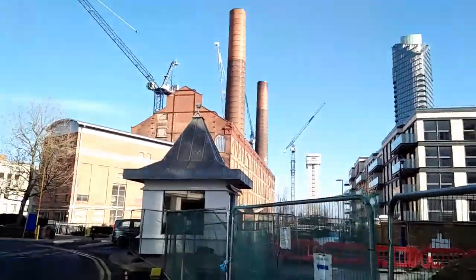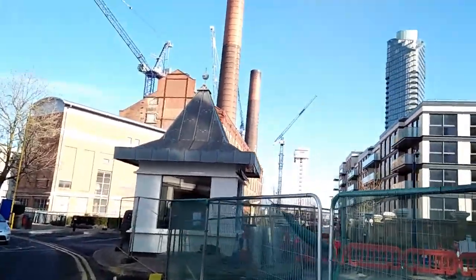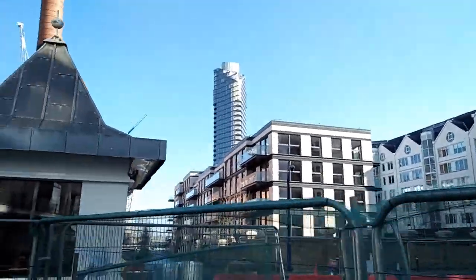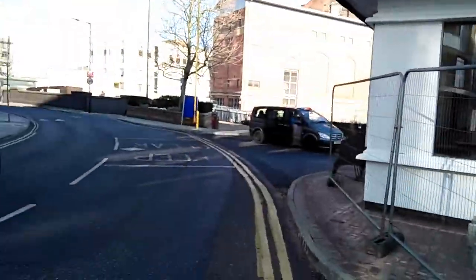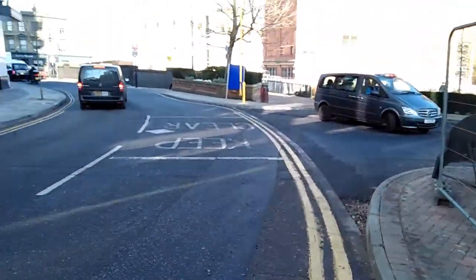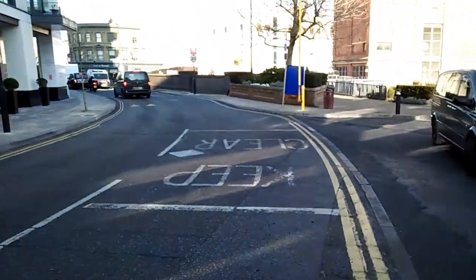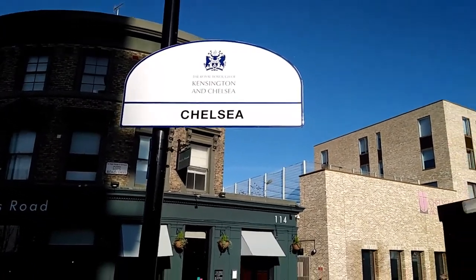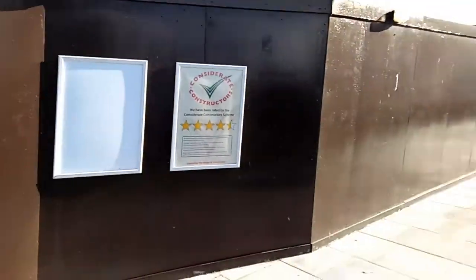So interesting sort of factory there. The newer building there. It's interesting being here. Haven't been here before. First time for everything. Okay, so this says Kensington and Chelsea. That worries me.